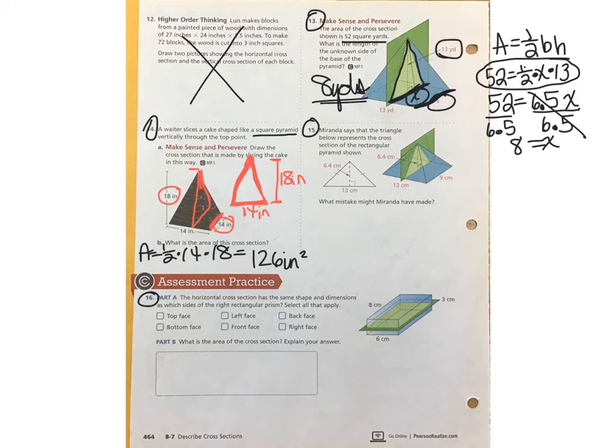Now move on to number 15. Miranda says that the triangle below represents the cross-section of the rectangular pyramid shown. What mistake might Miranda have made? Well, when you take a look at the cross-section that Miranda drew, you see that the cross-section actually intersects this side right here that's marked 13 centimeters. So her pyramid and the cross-section intersect along that edge. The bottom edge of her pyramid is the same as the left side and right side of that pyramid, which would be 9 centimeters.